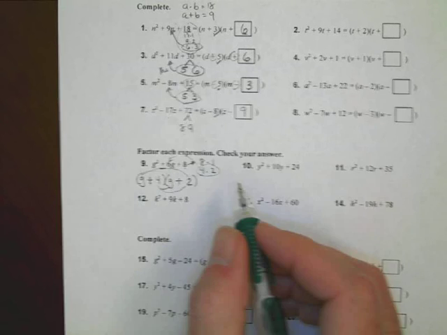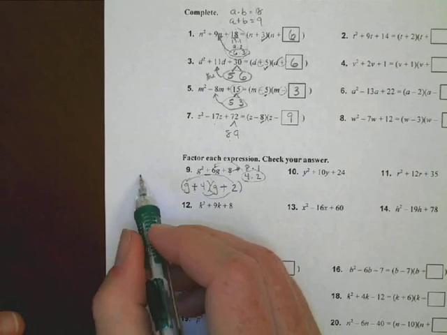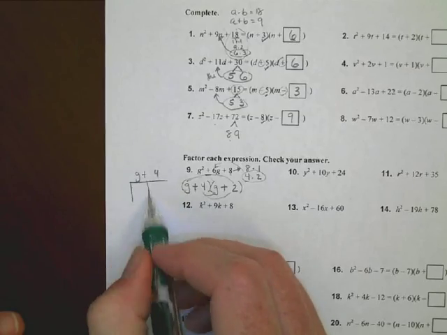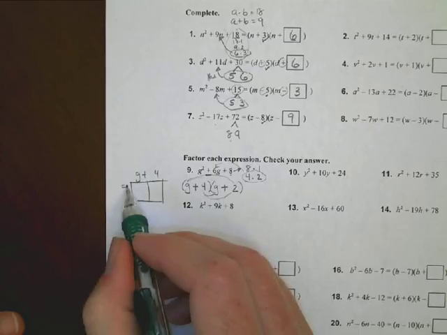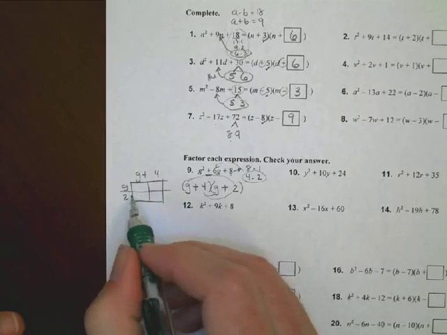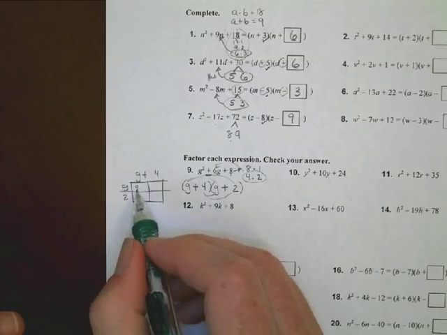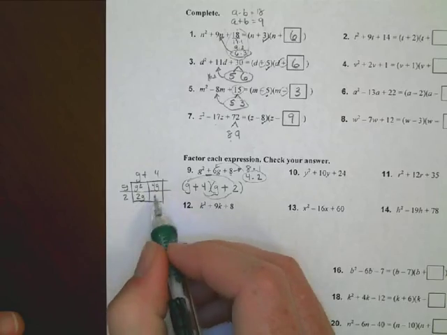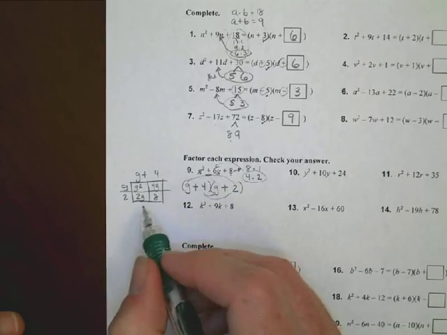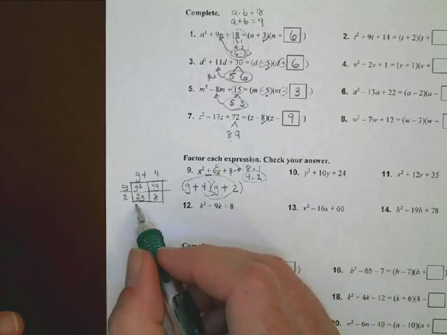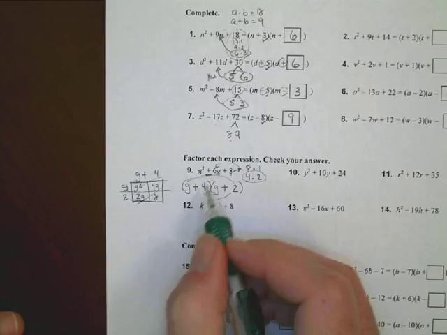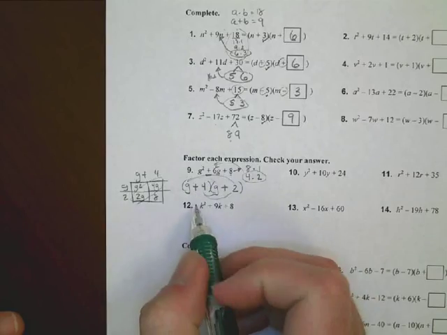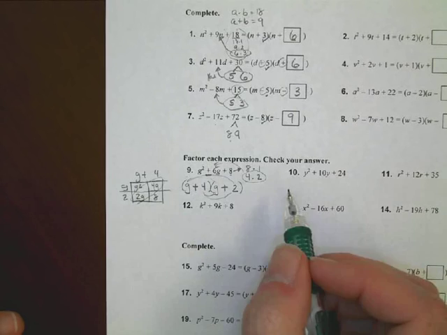I could also check it with the box method. Right here I have g plus 4 and g plus 2, so g times g is g squared. I have 4g, a 2g, and an 8. When I combine the middle terms together, I still end up with a 6g, so I'm okay. The box method could also be used to check, either way you want to go. A lot of time on that one problem, I know, but that's the idea.